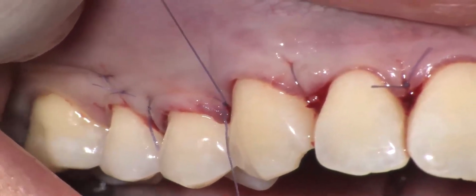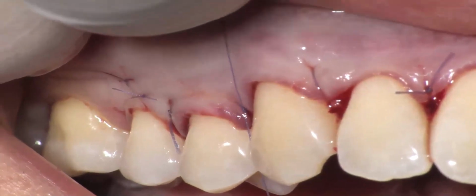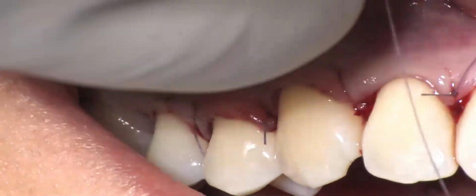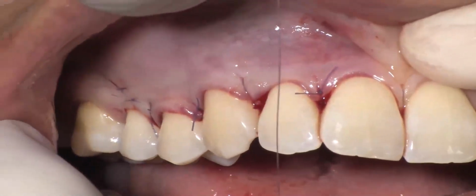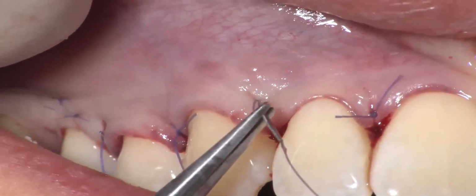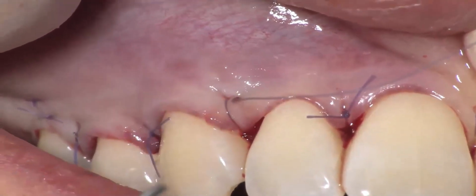So now you see that the keratinized tissue, both at the level of the premolar and the canine, is well adapted to the convexity of the clinical crown. I left this papilla with no knot so I can improve again the coronal advancement of this flap.